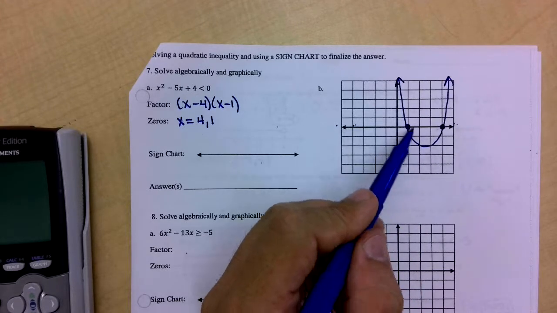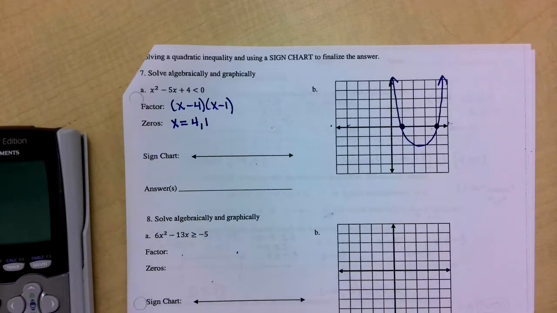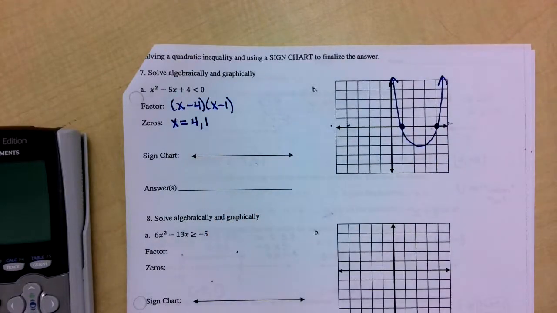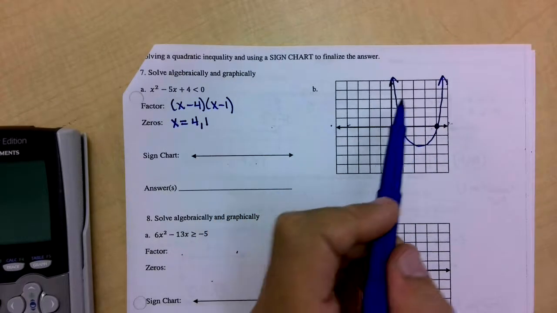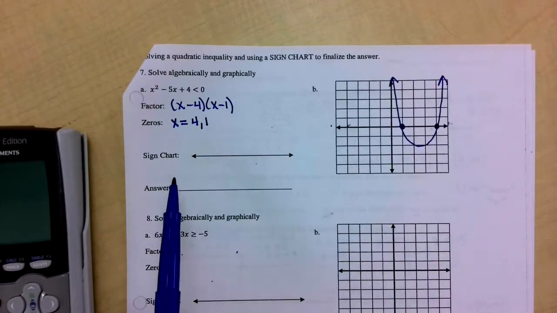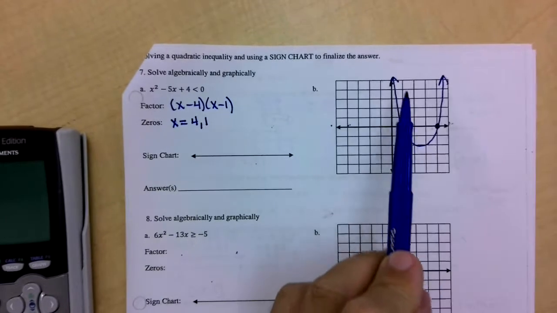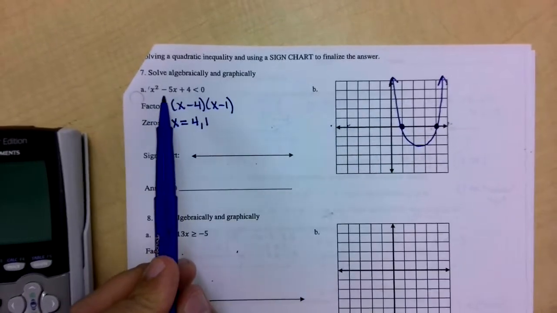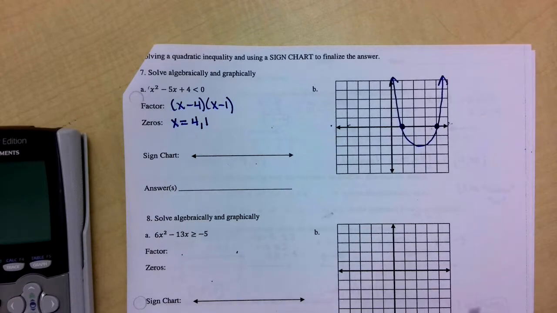Now you're making a sketch, so how far above and below you are, like how deep your U is, or how fast it's going up or down, is not going to matter to me. As long as you know it opens up and you have the zeros in the right spot, you are good. So by hand, you could make a sketch of this. But what we're going to do is figure out how I could have picked this without knowing that this is a positive x squared. Maybe you don't remember that.